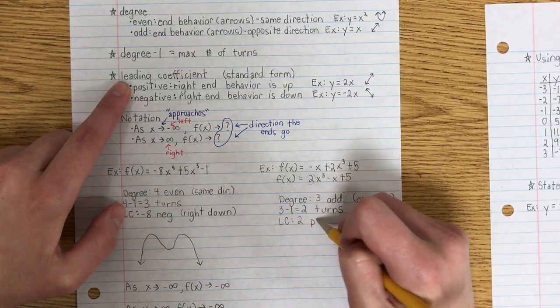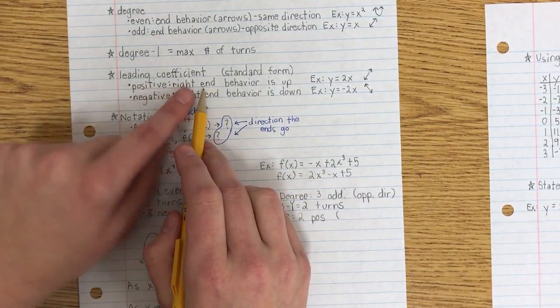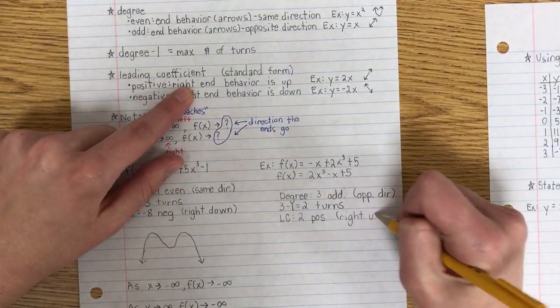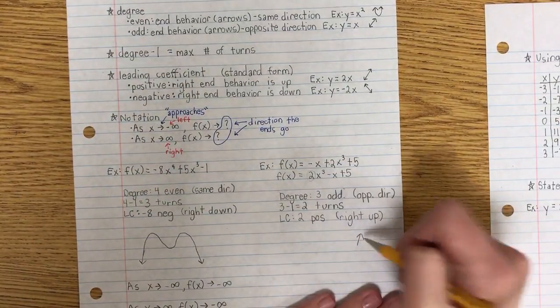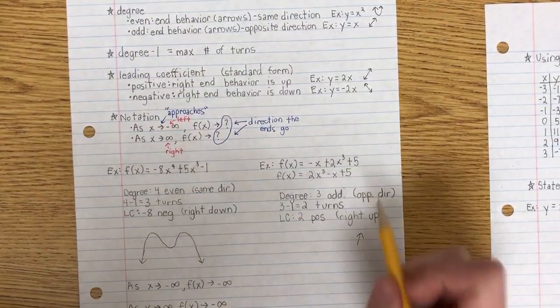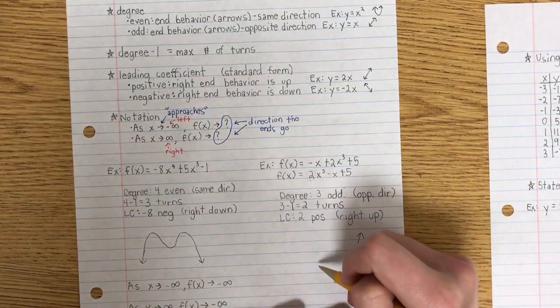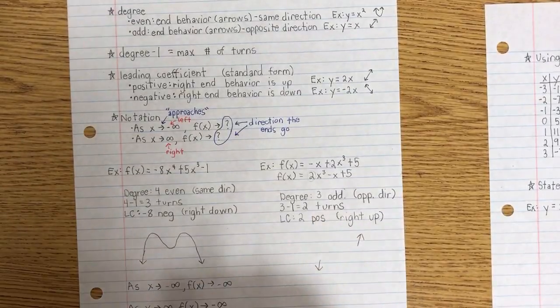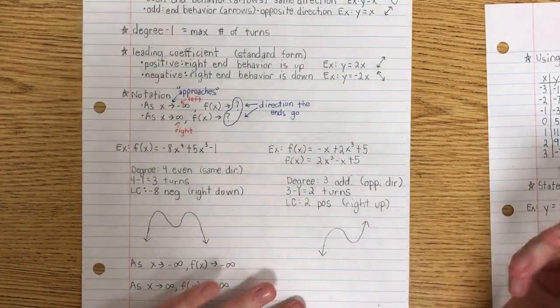2 is a positive number. A positive leading coefficient tells me my right arrow is up. So right there I can start my sketch. My right arrow is up. I know that my arrows face in opposite directions, so if this one goes up, my left one must go down. I also know there are 2 turns in between, so that would be 1 turn, 2 turns.